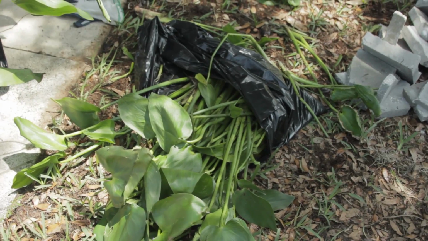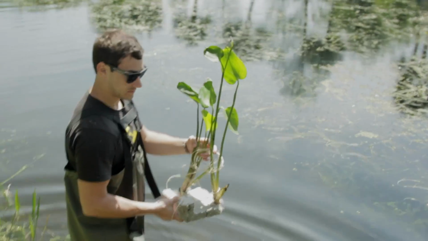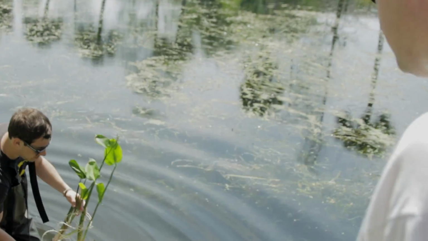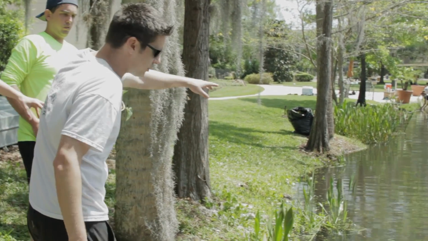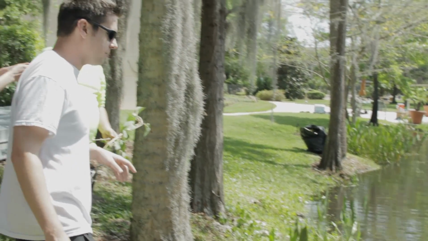So first we're going to take pickerelweed out. We're going to move it about 4 or 5 feet out into the water. Drop it in. Now we want to make sure that the plant has just enough space so that the leaves can come out of the water. So you do a clump of 5 of the same species here and then move down about 20 feet and do a clump of 5 of a different species.